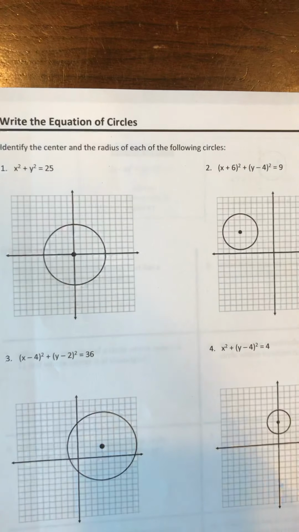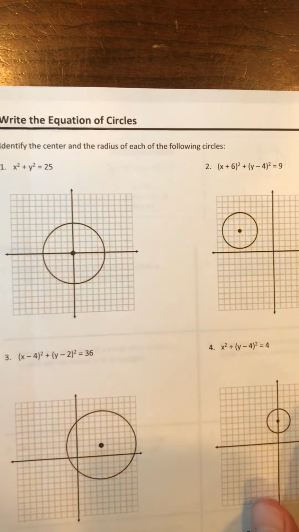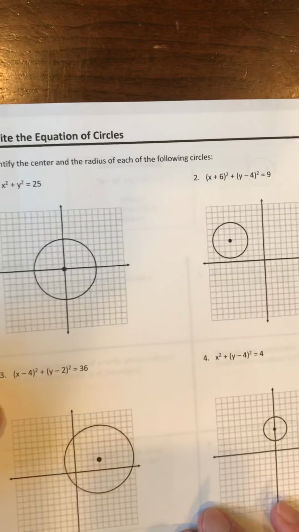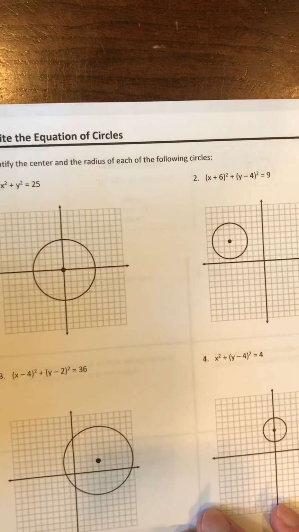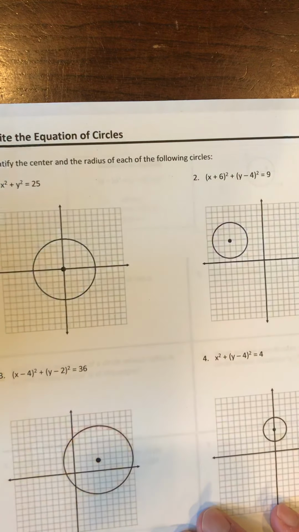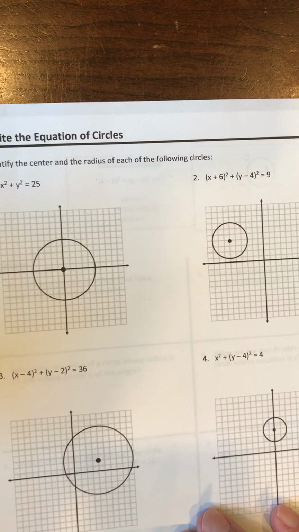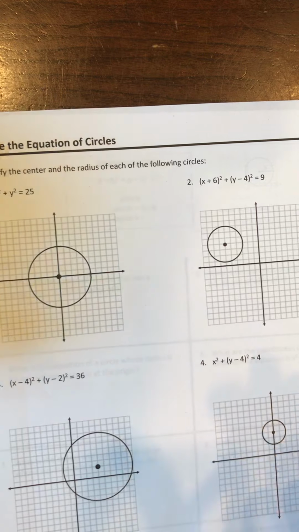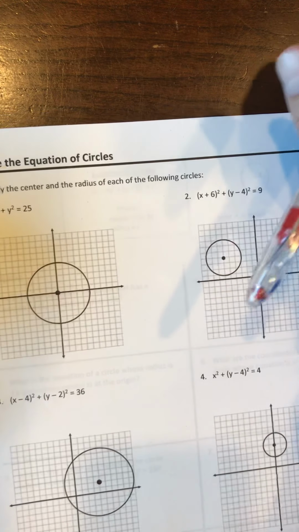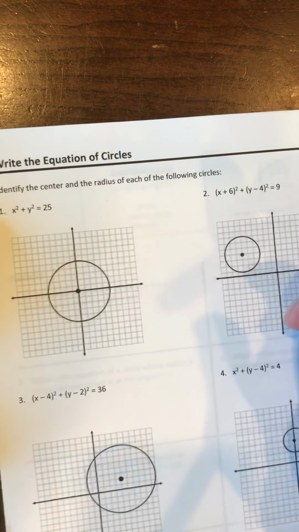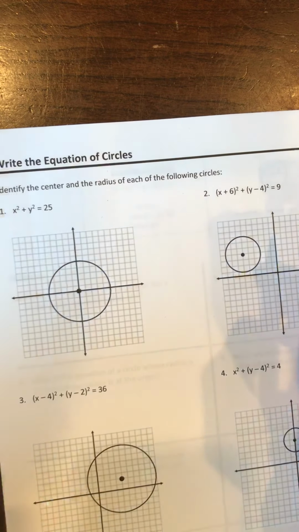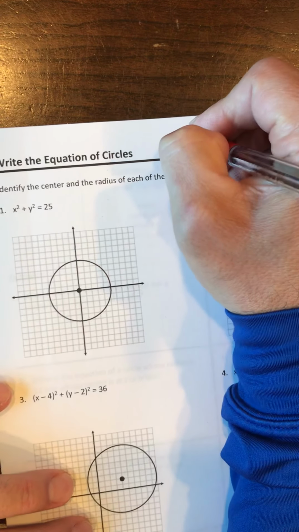All right, guys, geometry guys, we're going to start looking at the equation of a circle. This week we're just going to, given the center and the radius, write the equation, or given the equation, figure out the center and the radius. But eventually we're going to be completing the square with circles, which is twice as much as with quadratics.